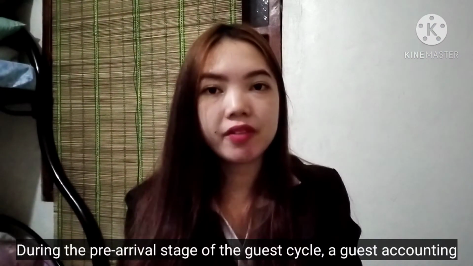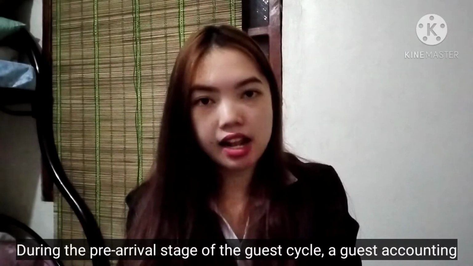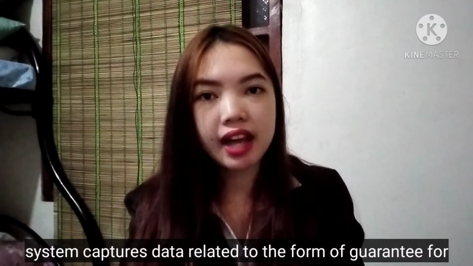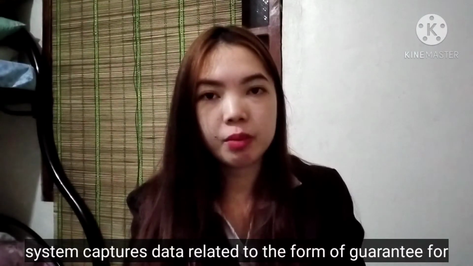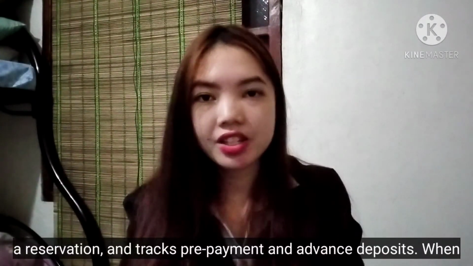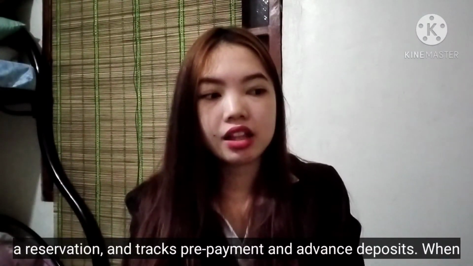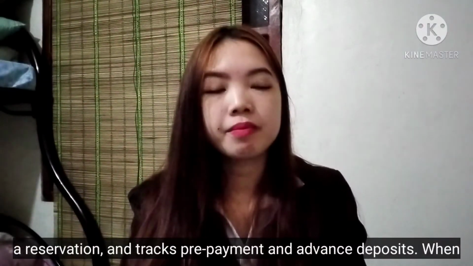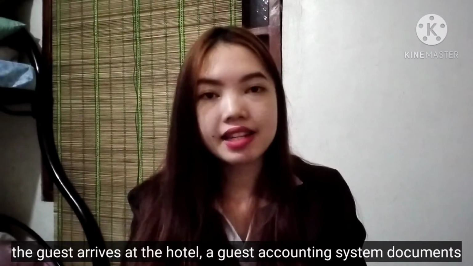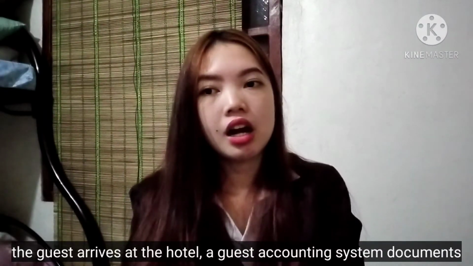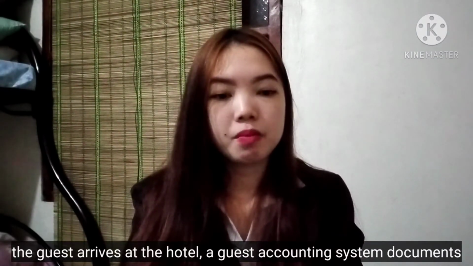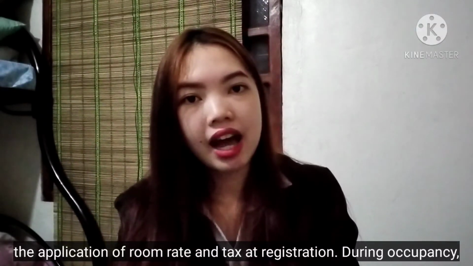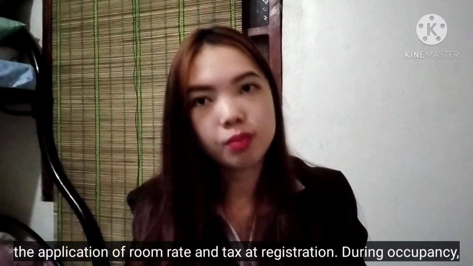During the pre-arrival stage of the guest cycle, a guest accounting system captures data related to the form of guarantee for a reservation and tracks prepayment and advance deposits. When the guest arrives at the hotel, a guest accounting system documents the application of room rate and tax at registration.